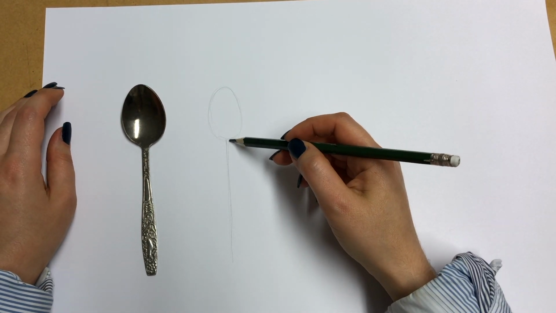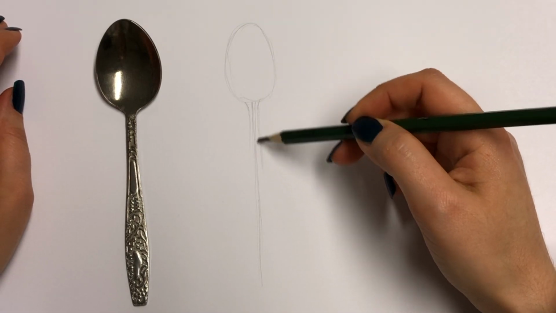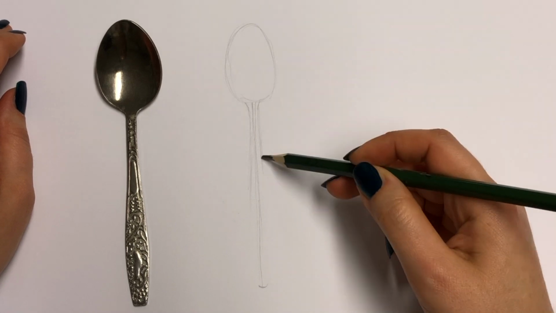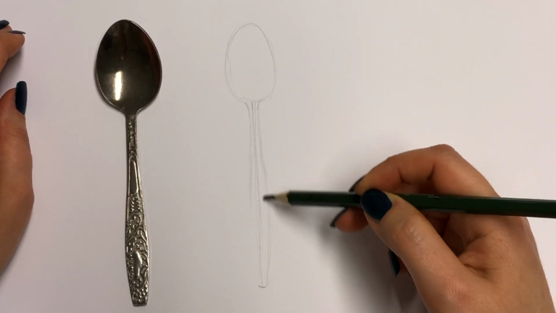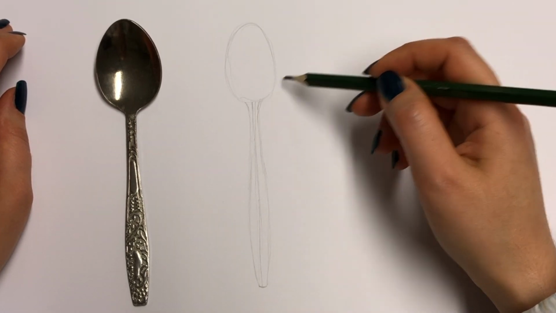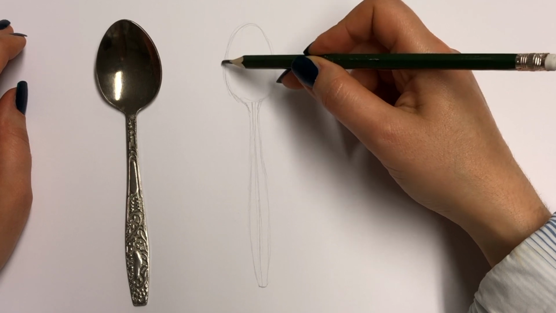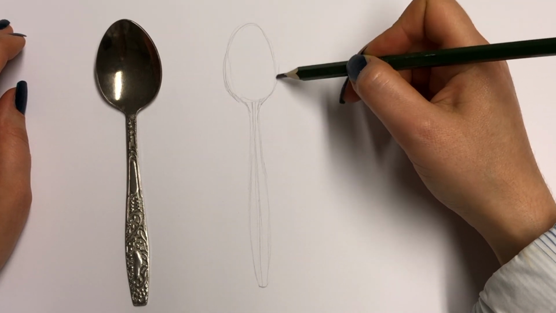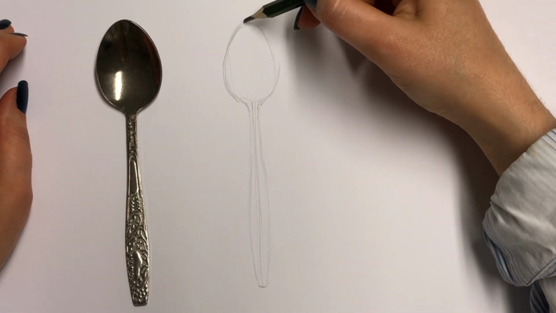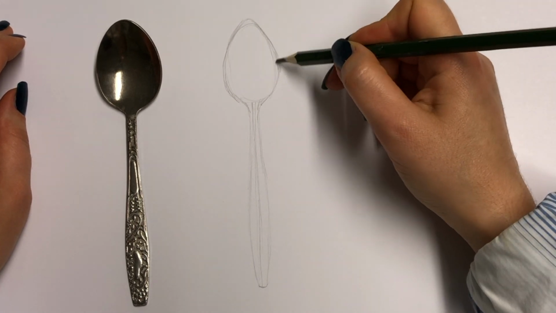When you come to the next stage, just like before with apples and croissants and all these other things, we are going to adjust the simple geometric forms to fit with the object that we are working on. And here we can make this part a little bit wider. And this part a little bit pointier.